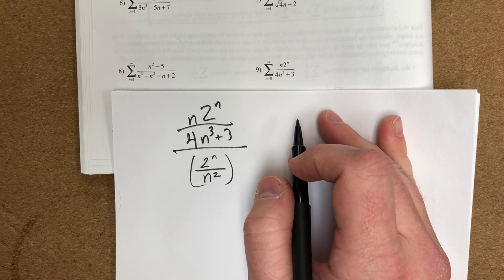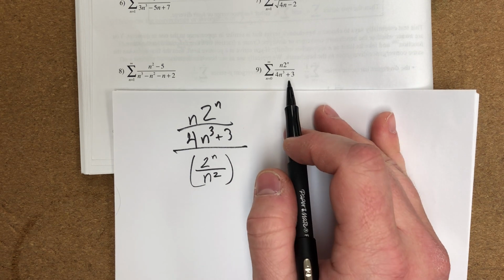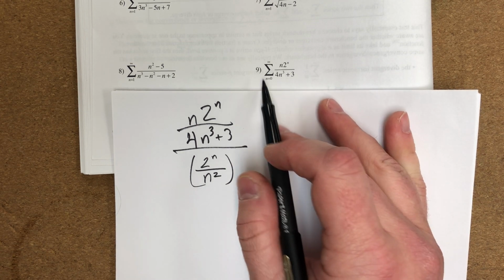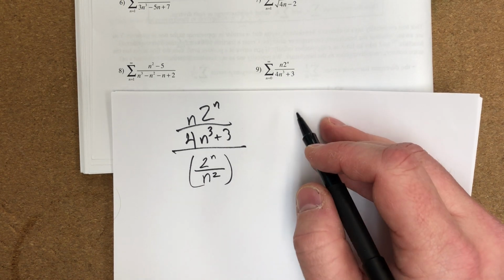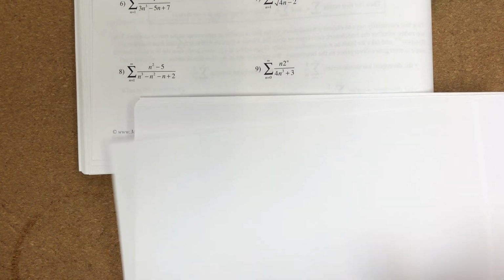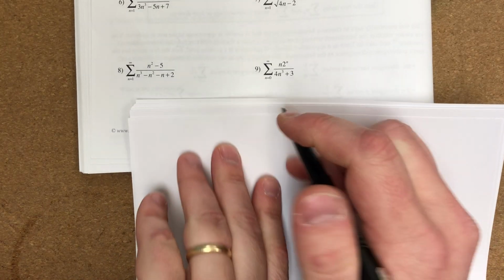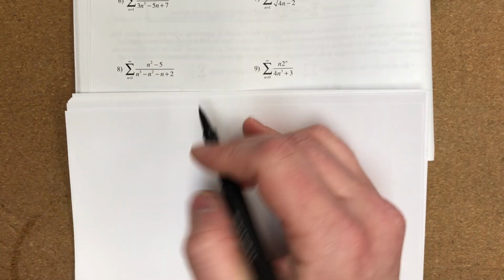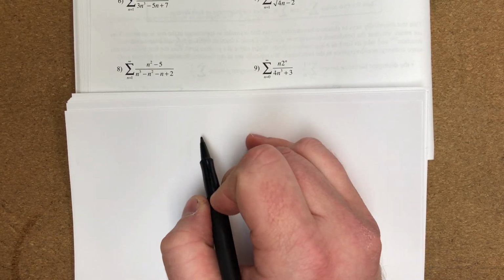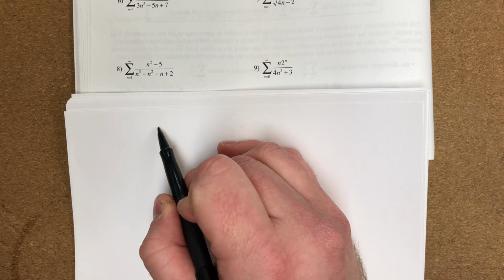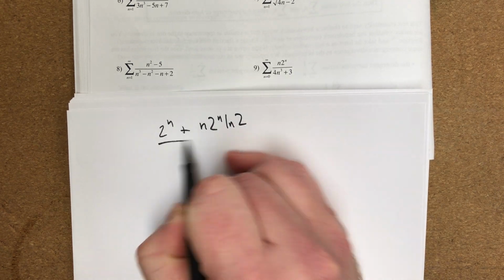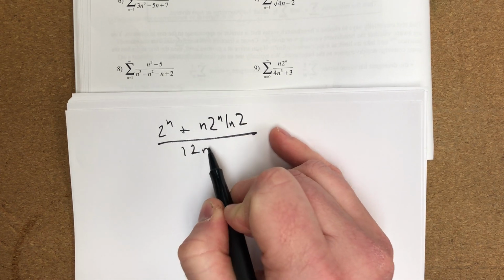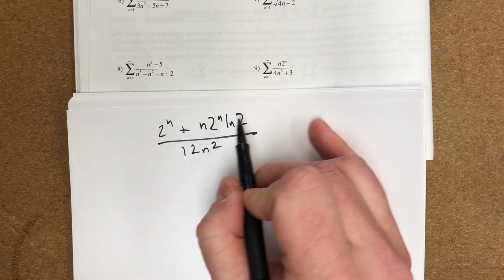Wait, why do I even need to do that? Hold on. Do the nth term test on number 9. I feel like Stu's missing something giving us number 9. If I just do nth term test, do you see it? I don't know if you can see it. We get infinity over infinity, so I'll take the derivative, and I'll get 2 to the n plus n 2 to the n ln 2 over 12n squared. It's still infinity over infinity.